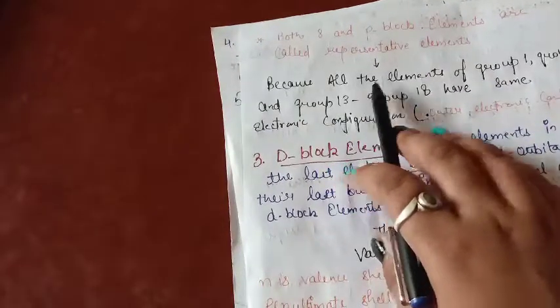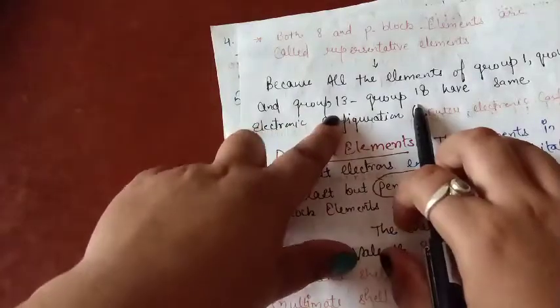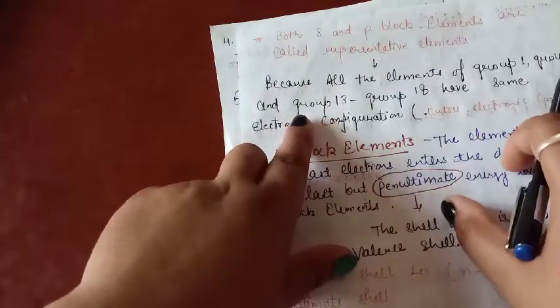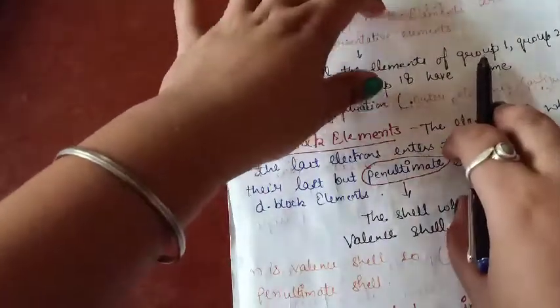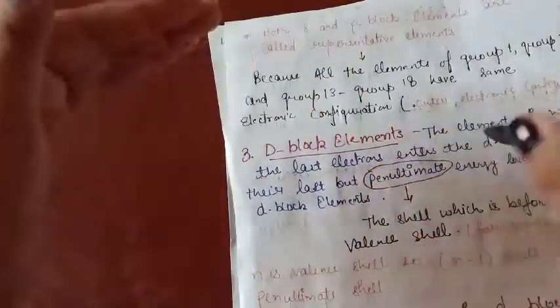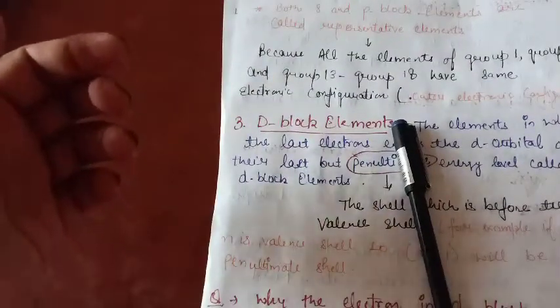It is written because all the elements of group 1, group 2 and groups 13 to 18. Groups 13 to 18, that means the P block. Groups 1 and 2, that means the S block. I'm just dictating it as the S block. Group 1 and 2, and the P block, that is groups 13 to 18, have the same electronic configuration. What is the meaning of same electronic configuration?